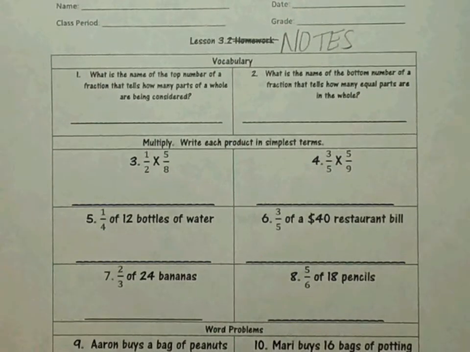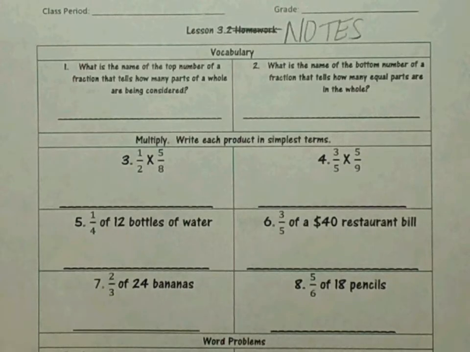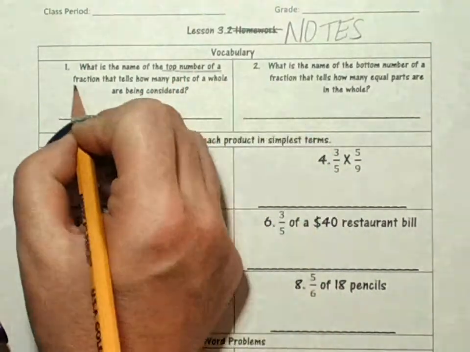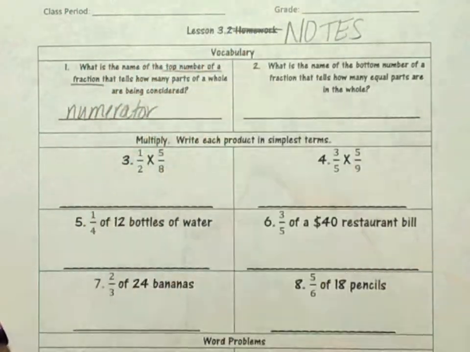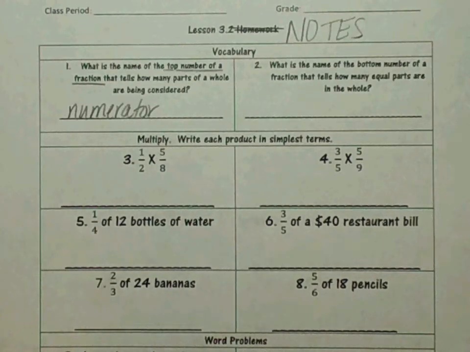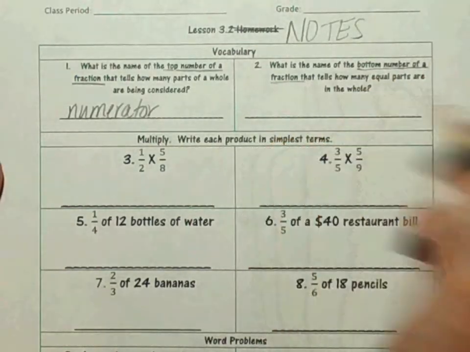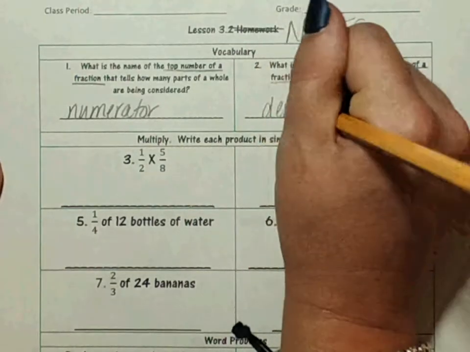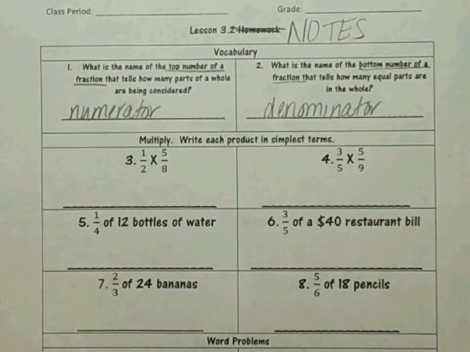So the first question says, what is the name of the top number of a fraction that tells how many parts of a whole are being considered? Our key is top number of a fraction. That is your numerator. Number 2 says, what is the name of the bottom number in a fraction that tells you how many equal parts are in the whole? Your key is bottom number of the fraction, which is denominator. Hopefully y'all remember those. We say them all the time in class.